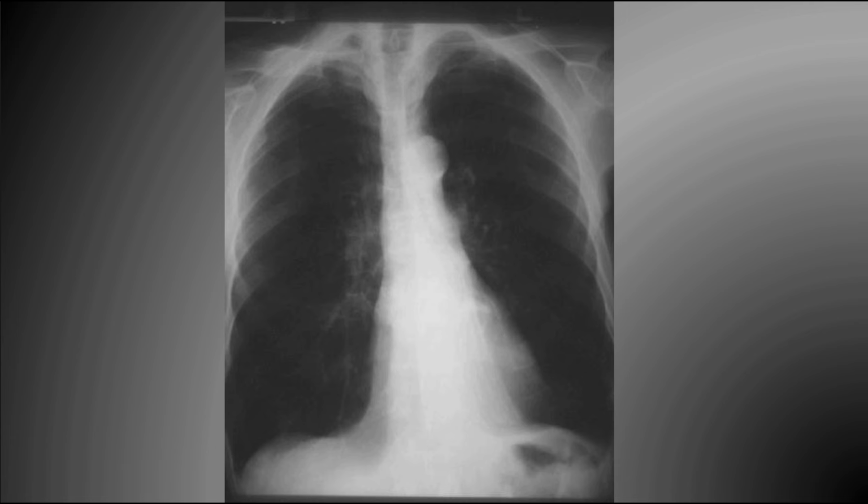The most important thing to notice on this picture, and it's such a common picture in the ICU, particularly after cardiac surgery, is that you cannot follow the left hemidiaphragm all the way into the midline because of the sail sign and loss of the medial contour of that hemidiaphragm.